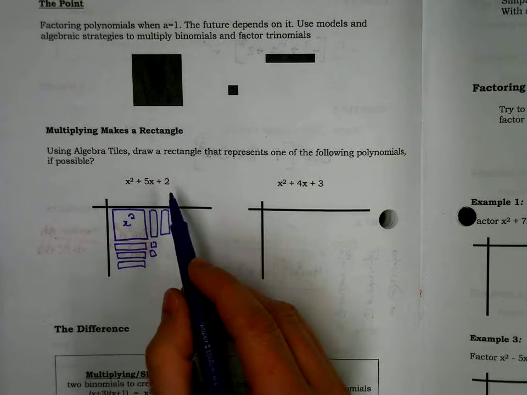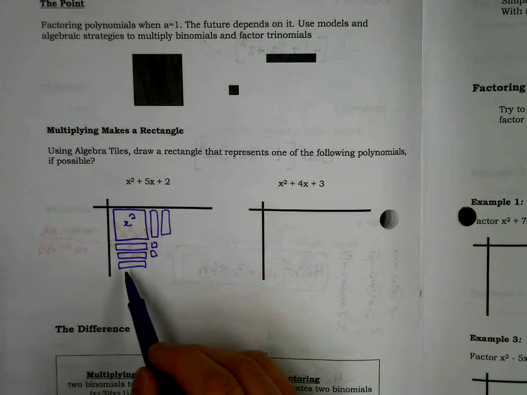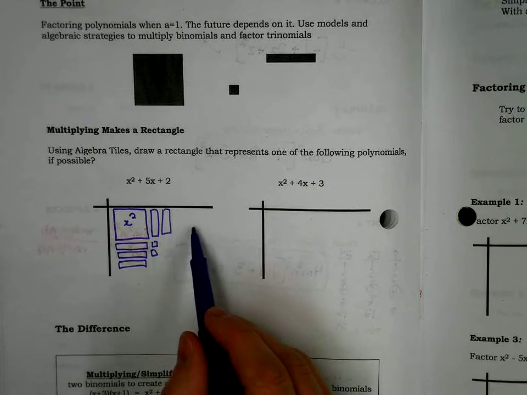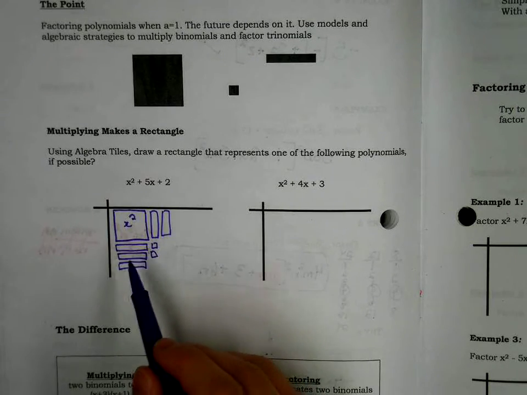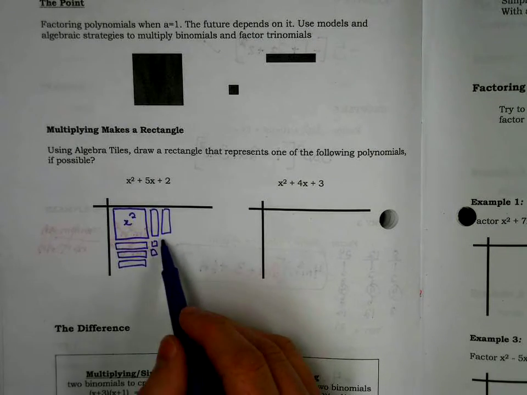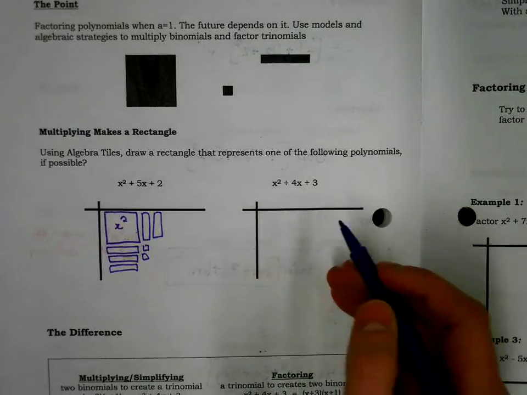In fact, there is no possible way to take these 5 x tiles and arrange them 4 across and 1 here, or 3 and 2, so that a rectangle with the correct number of units shows up. It is possible in some cases.